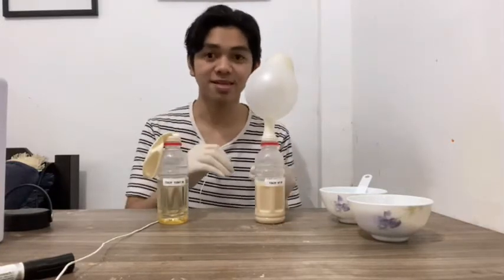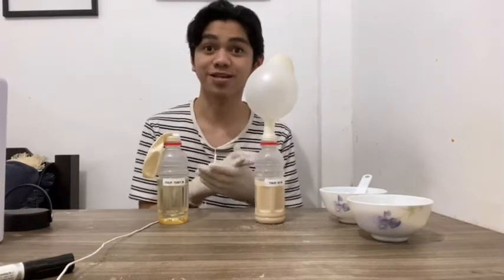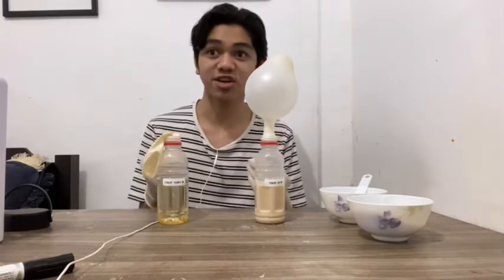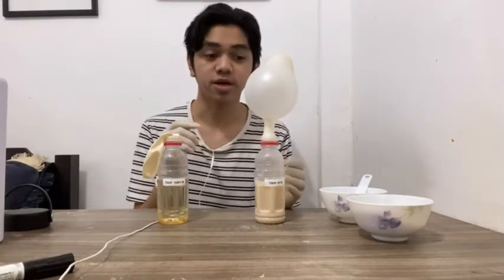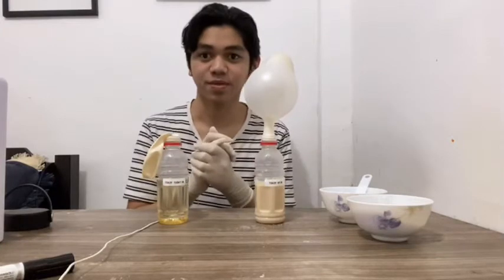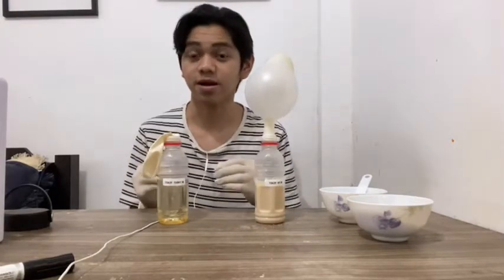As the yeast feeds on the sugar, it produces carbon dioxide gas, and this process is known as fermentation. The trapped carbon dioxide accumulates inside the balloon, slowly inflating it. So that would be all for this experiment.